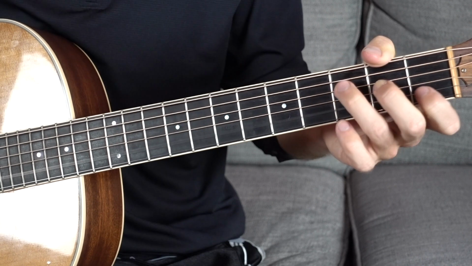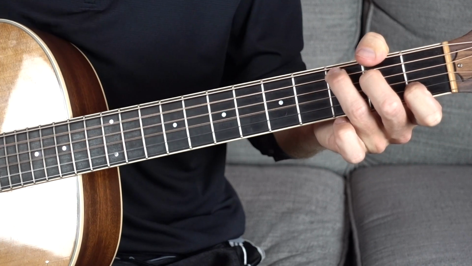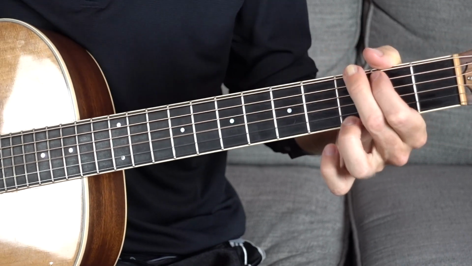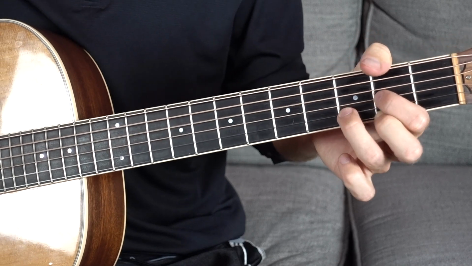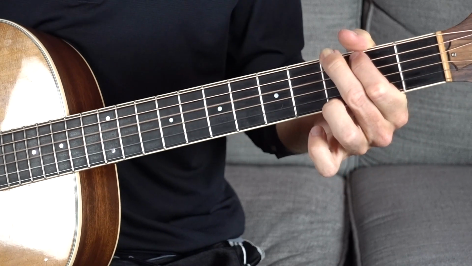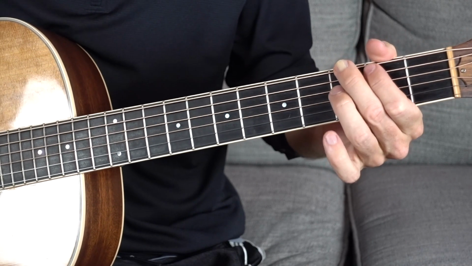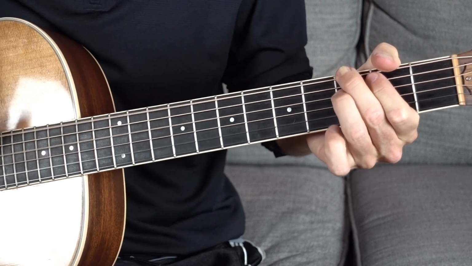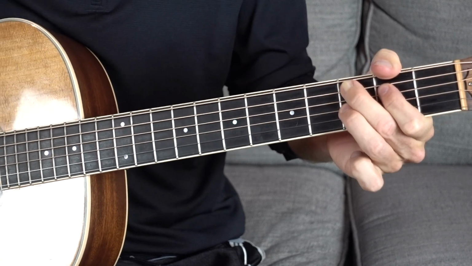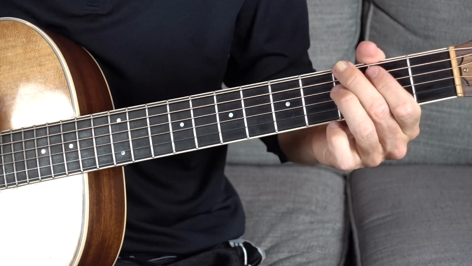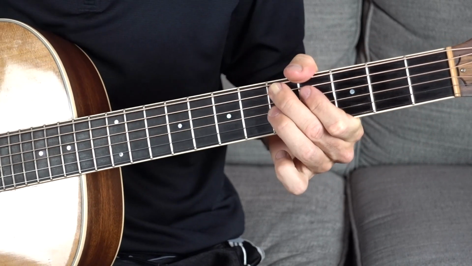So we got G major to C major, G major to D major, back to G. If I add that interval to every one of those chords, I get G7, D7.